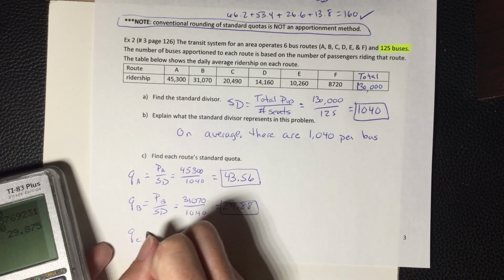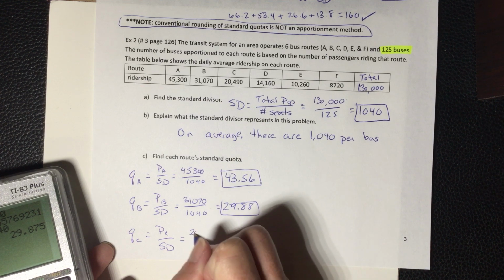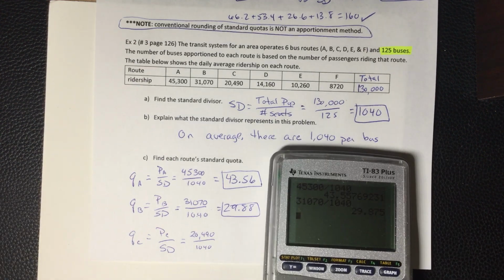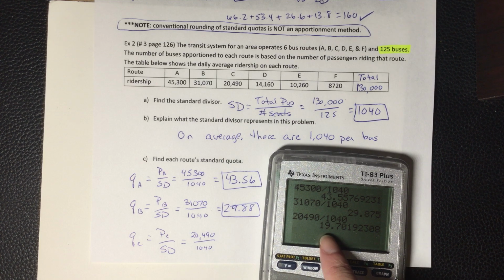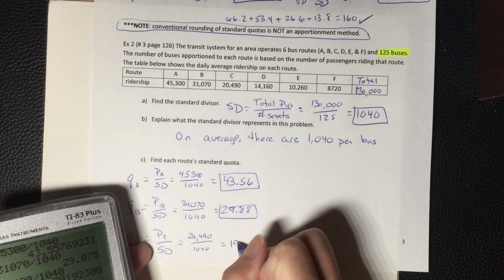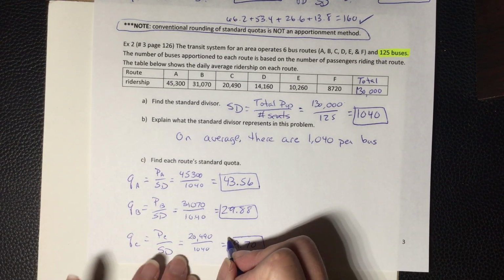All right, so the quota for C, population of C divided by standard divisor. So 20,490 divided by 1040, and that comes out 19.701. So the 1's going to tell us not to round up, so that's going to stay a 0. So it's going to be 19.70. So that's the number of buses that Route C deserves.